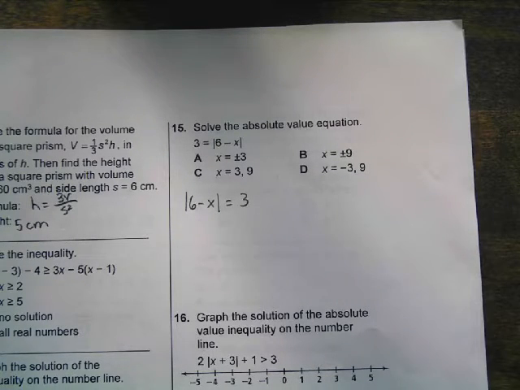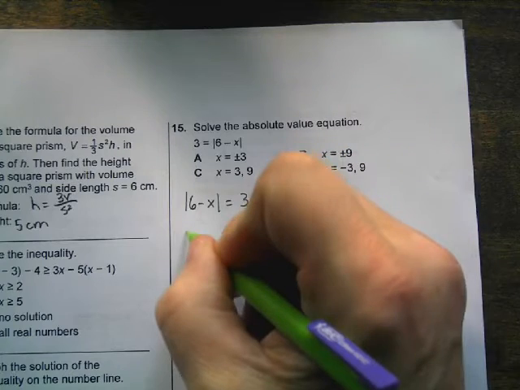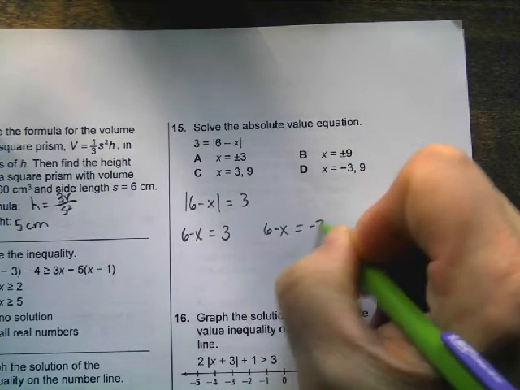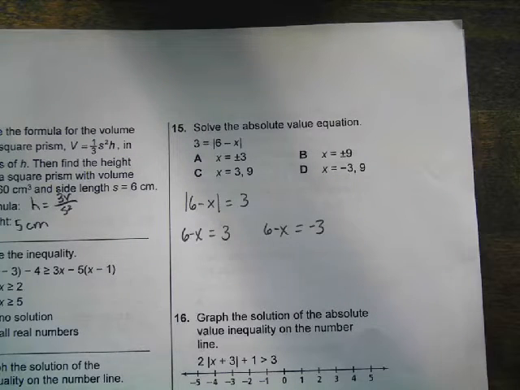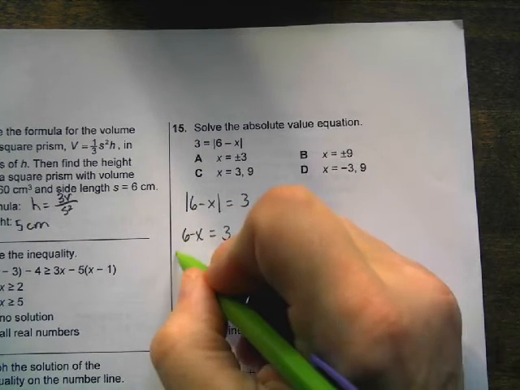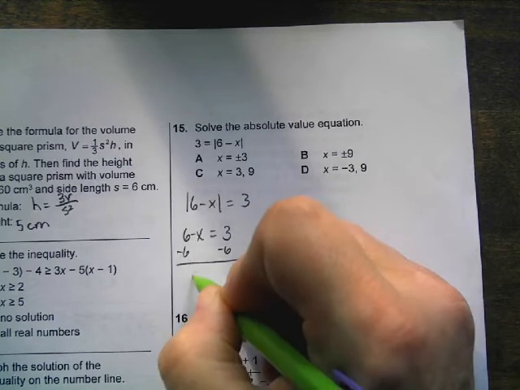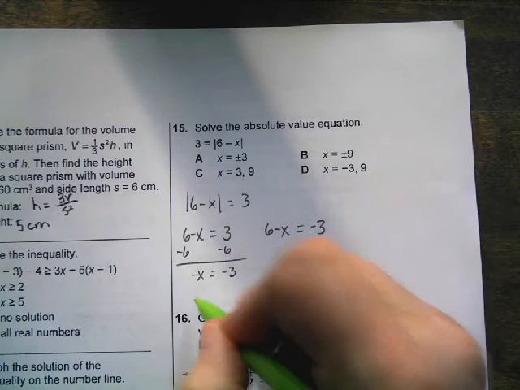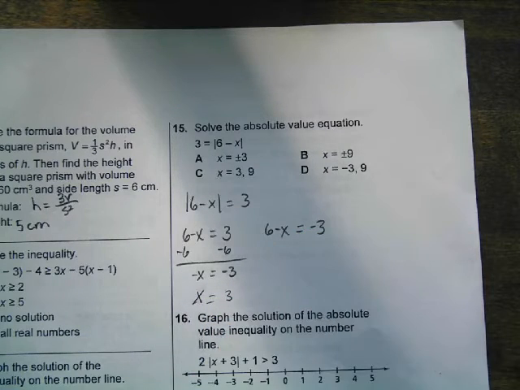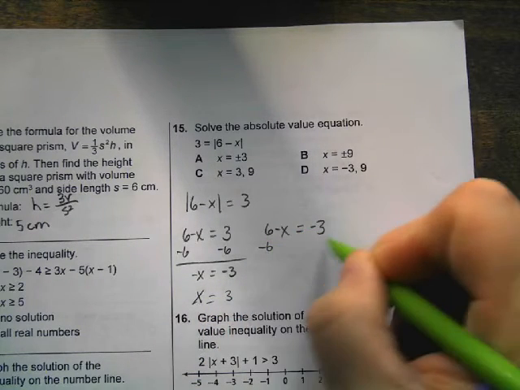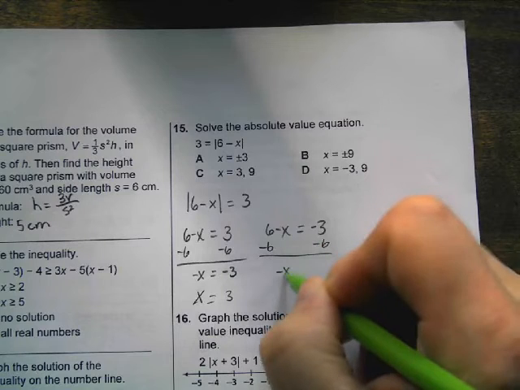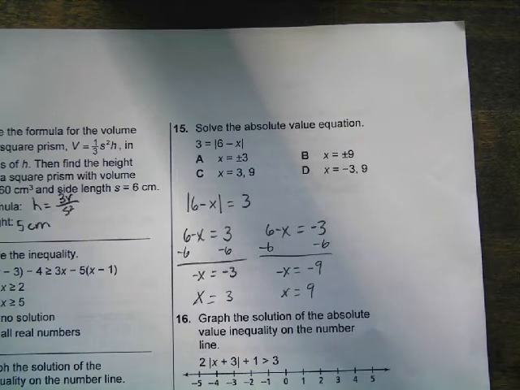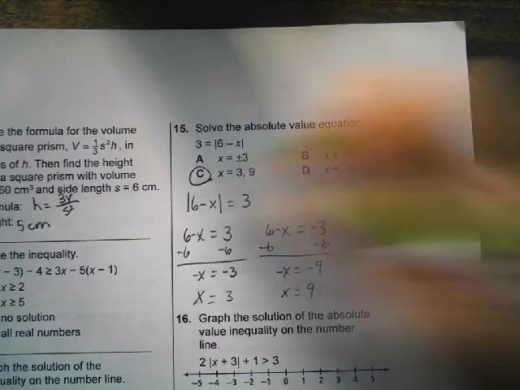I know how to solve this, so I apply the definition of absolute value, which means 6 minus x equals 3, or 6 minus x equals negative 3. And I solve each one of those separately. So here I subtract 6 from both sides. I get minus x equals negative 3. And then I divide everything by negative 1. I get x equals 3. Here I subtract 6 from both sides. I get minus x equals negative 9. Divide by negative 1, x equals 9. So that's my answer.